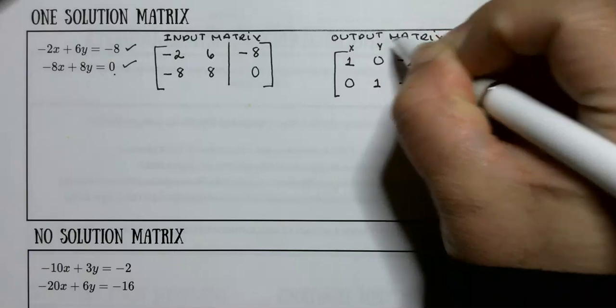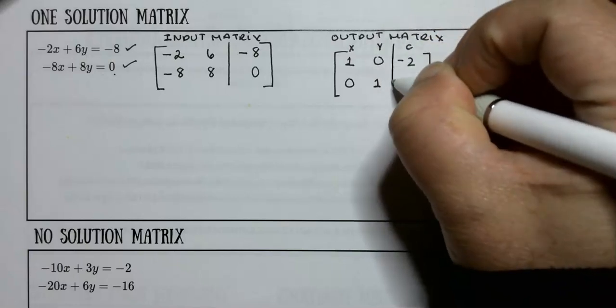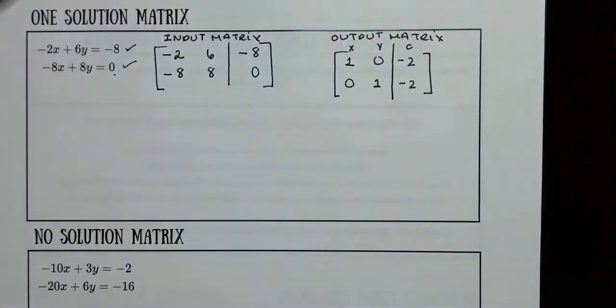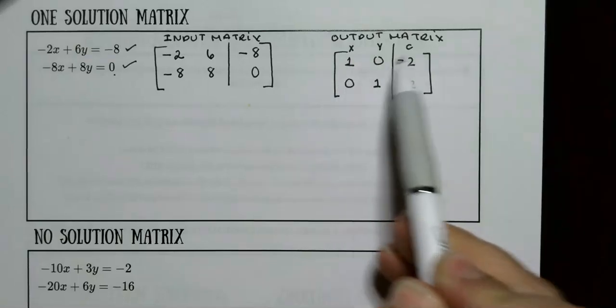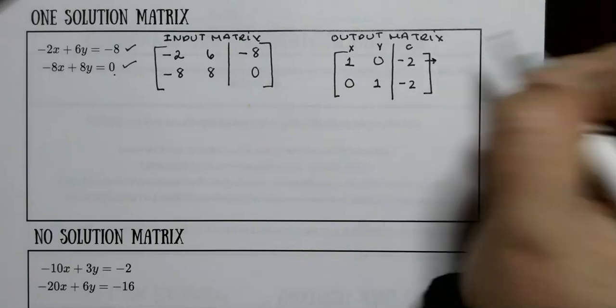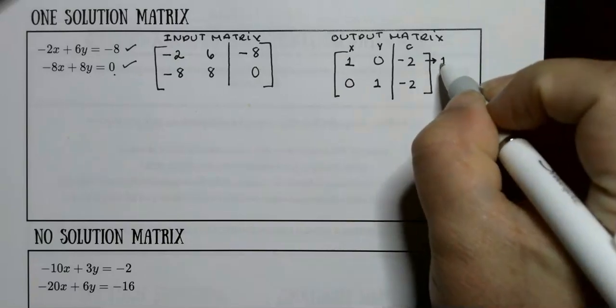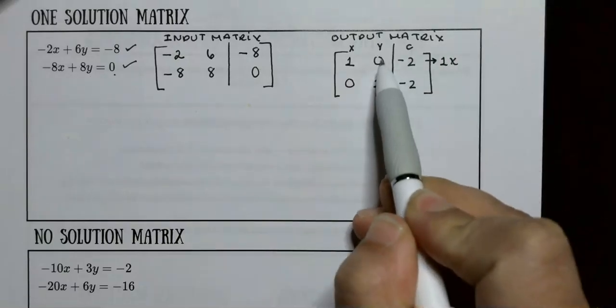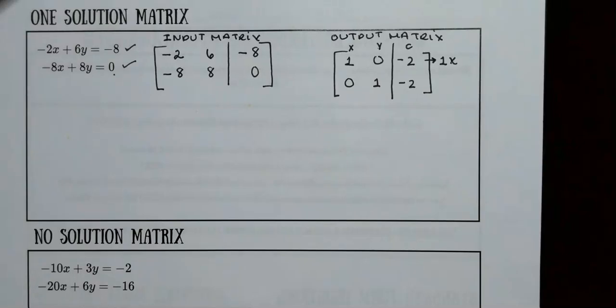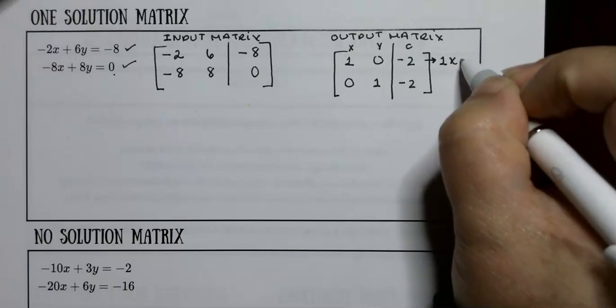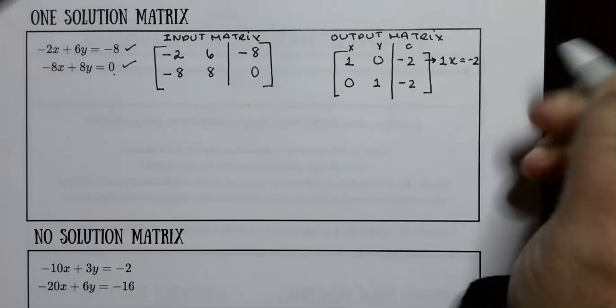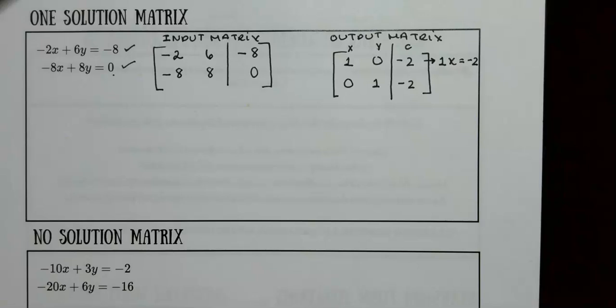So the first thing I'm going to point out is, remember that this column is for the x's, this is for the y's, and these are for the constants. I'm going to go ahead and draw that line so you know that that's where the equal sign would be. This tells me, and I'm going to draw a little arrow here, that we have 1x. We have 0 y's, so I'm not even going to write it. And if this is my equal sign, it's equal to -2. So technically it's telling us that x is equal to -2.